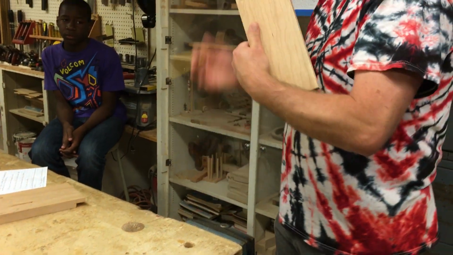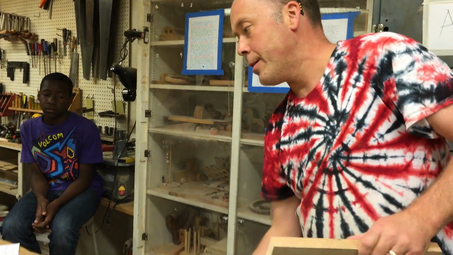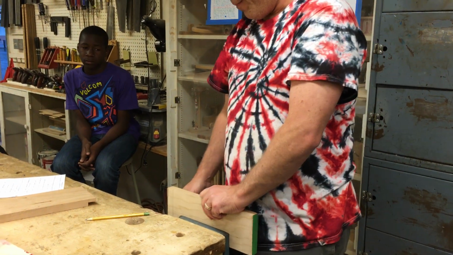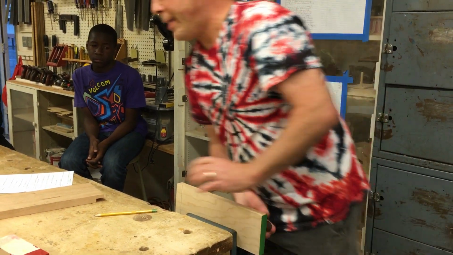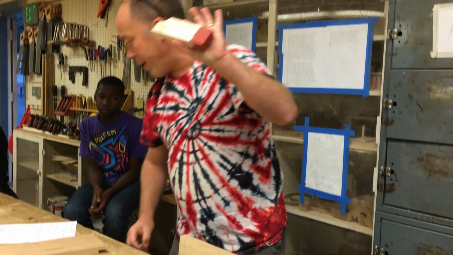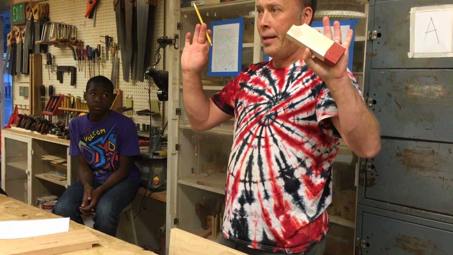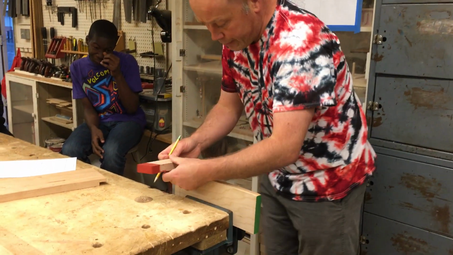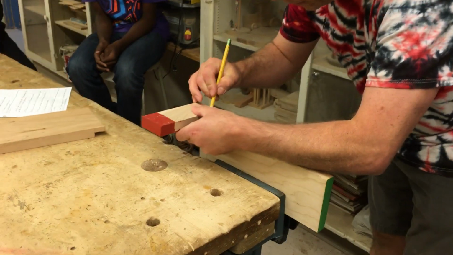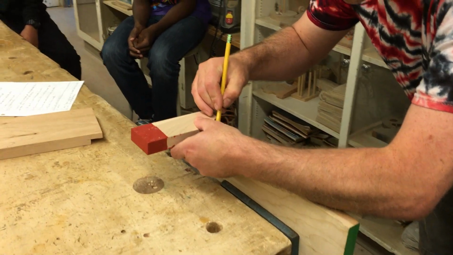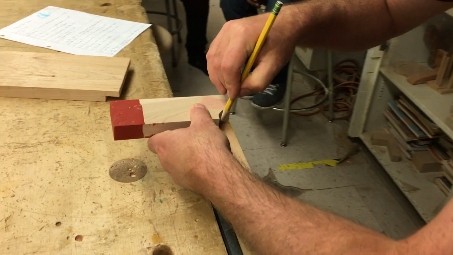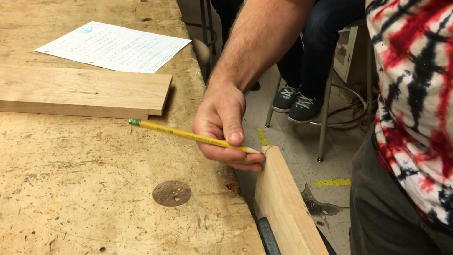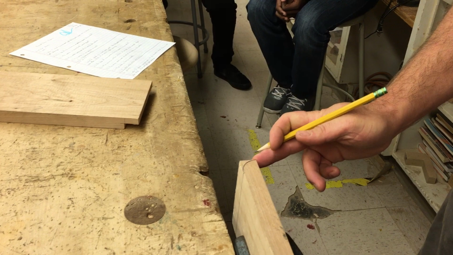Now I'm going to draw the curves on the side here. To do that, you should put your wood in a vise. The reason for that is so you can hold the template board and a pencil, and you don't have to worry about your other board moving around. So I'm going to use this to carefully draw the curve as best I can, trying to create a curve that starts at this line and goes down to that corner.